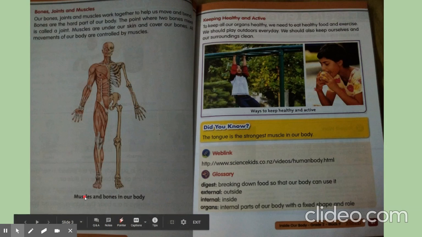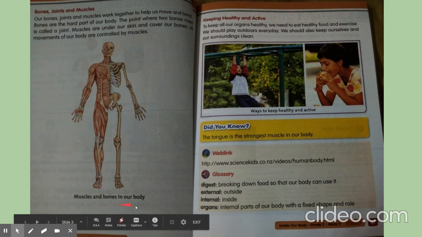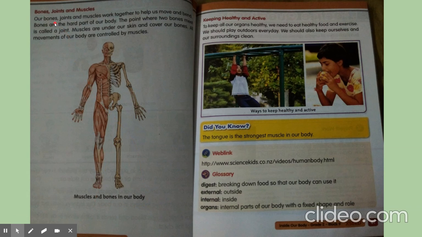The next topic we are going to learn is bones, joints, and muscles. These are your bones, and these thread-like things are your muscles, and here is a joint. Muscles and bones in our body. Our bones, joints, and muscles work together to help us move and bend.